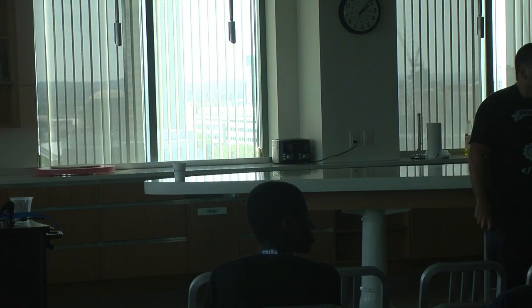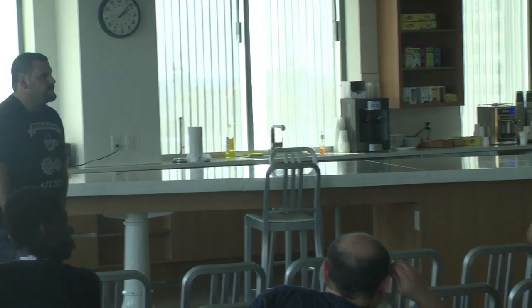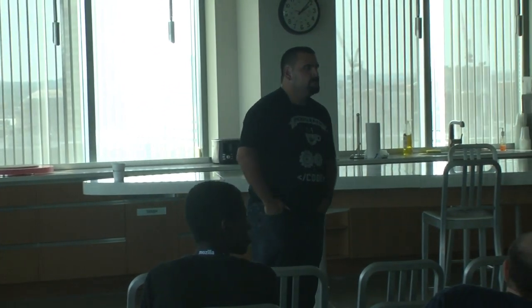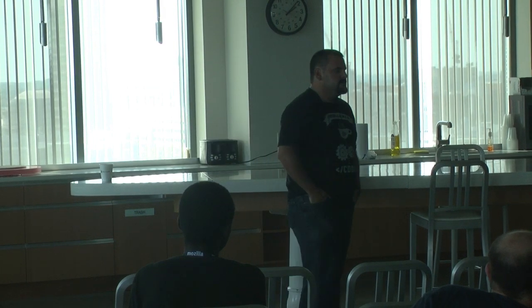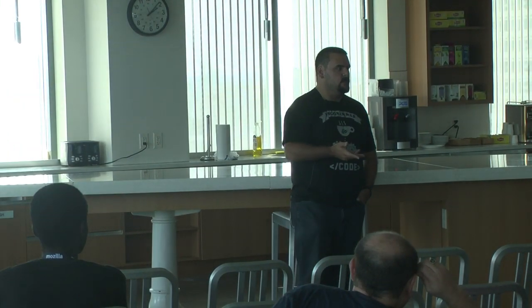I know PHP 5.3 or 5.4 has type hinting signatures. Can you do interfaces? So the question was, with PHP 5.3 or 5.4 allowing you to do type hinting, can you type hint against an interface as well?